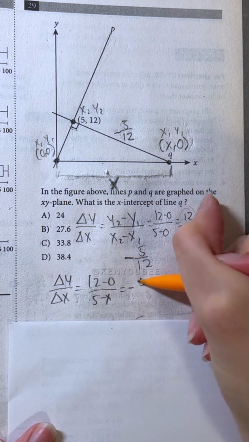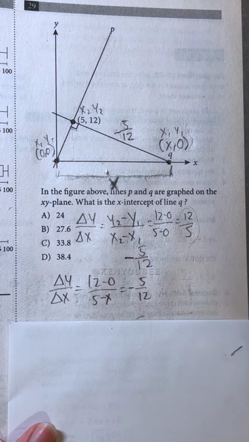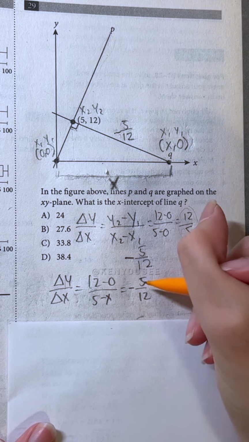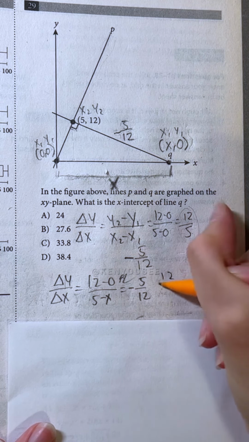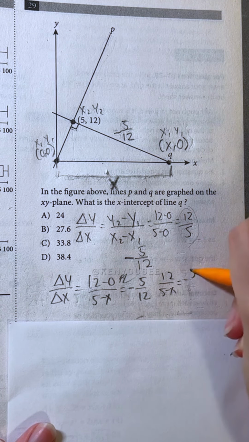And then I'm going to label these coordinates as x1, y1. Again, we plug it into the slope formula, change of y divided by change of x. The slope for line Q would be 12 minus 0 over 5 minus x. Set that equal to the slope of the line, negative 5 over 12. Those two values must be equal. So from there, we just solve for x. That's going to be 12 over 5 minus x is equal to negative 5 over 12.